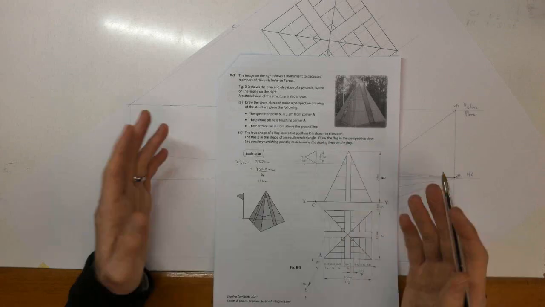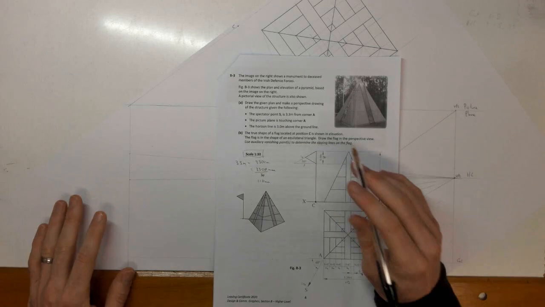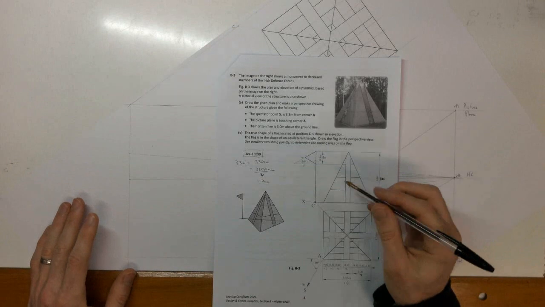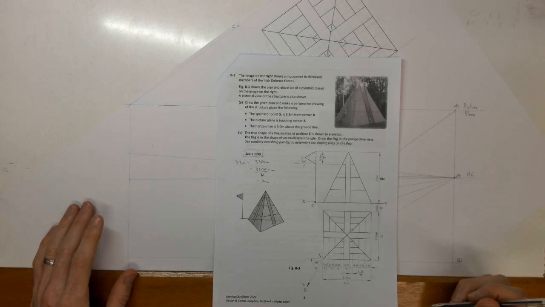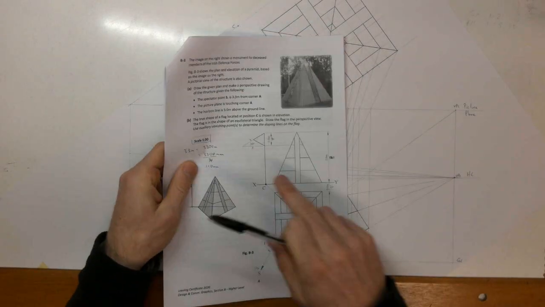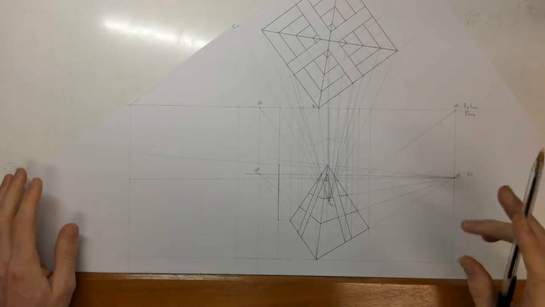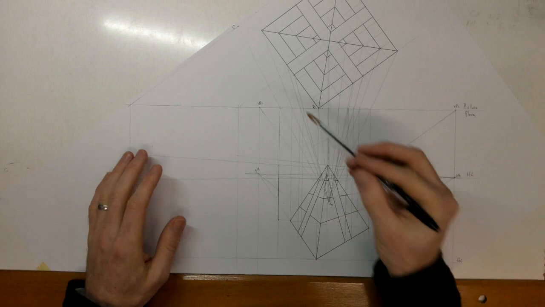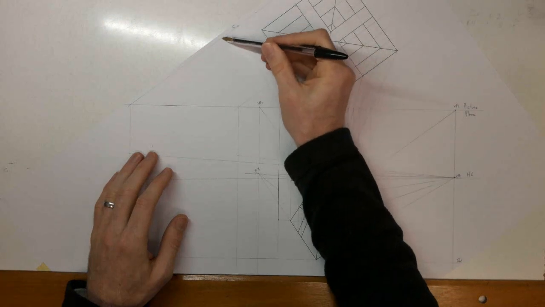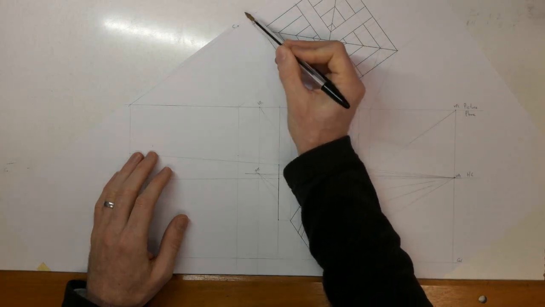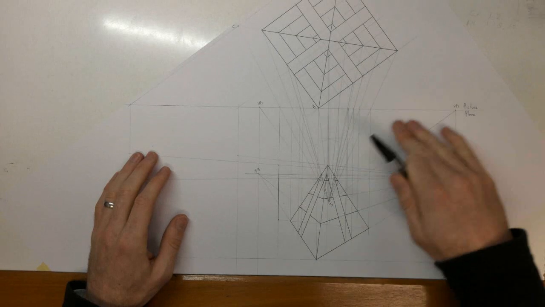Okay, so we could possibly do this without it, but we are going to do it by using an auxiliary vanishing point. Okay, so a 30-degree auxiliary vanishing point. If I want to see that flag, the flag is sitting here, that 30-degree angle, that means I need to take an auxiliary from this side.